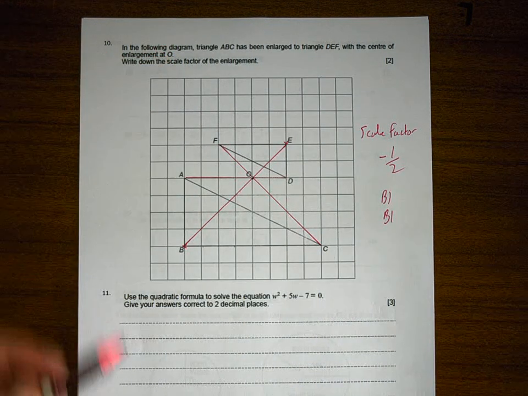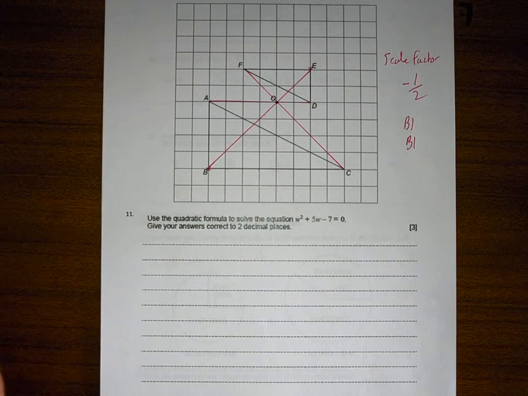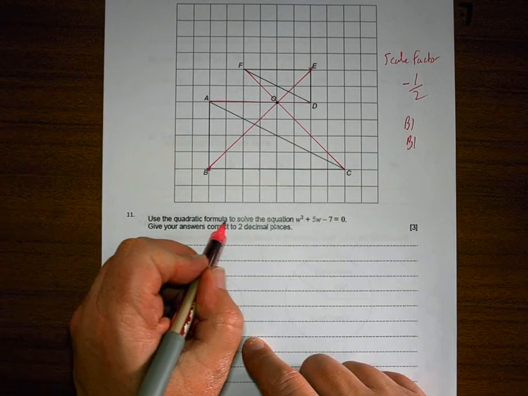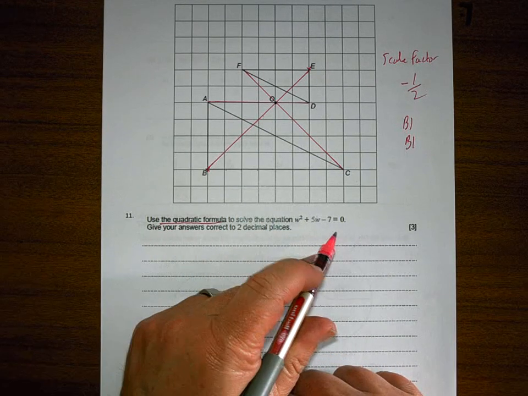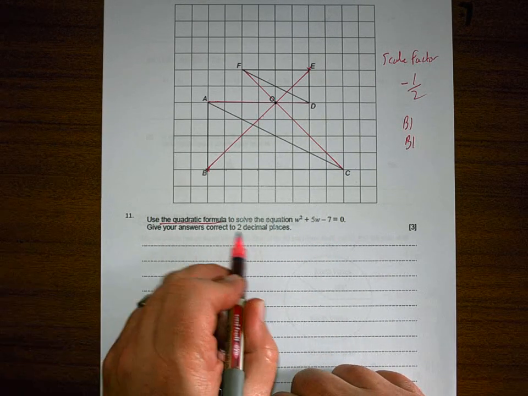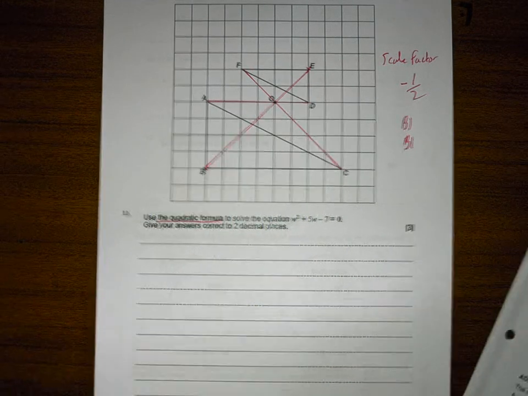And then the final question, which again sadly you did when I was off on COVID, it's telling you to use the quadratic formula. Sometimes it doesn't tell you that, it just asks you to solve it, and then the clue is that you've got to get your answer to a certain number of decimal places. You're given the quadratic formula. Okay, so here's a higher tier paper.